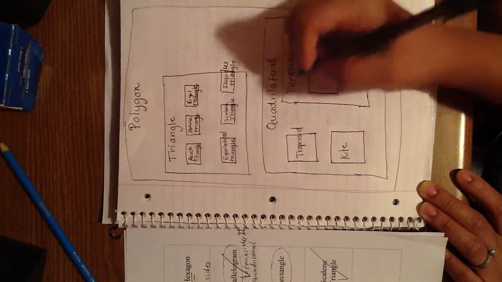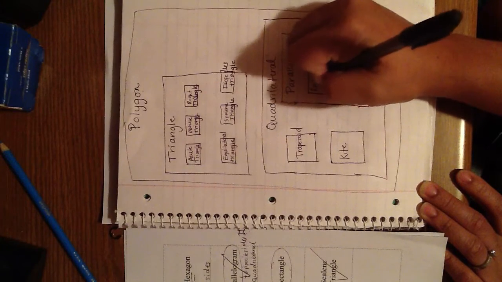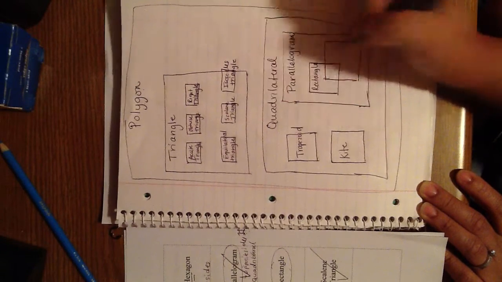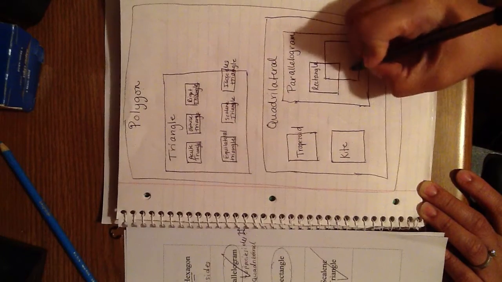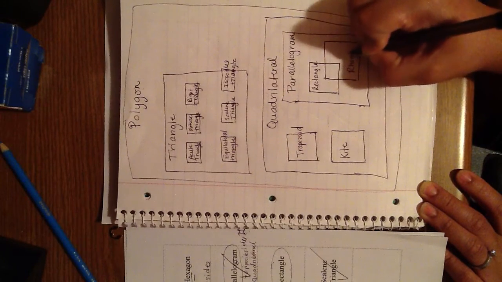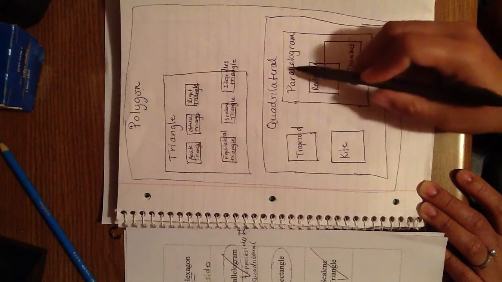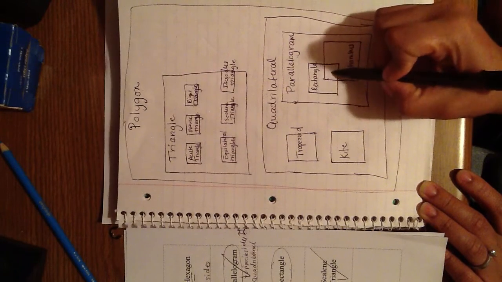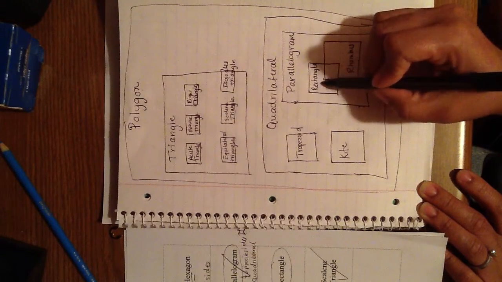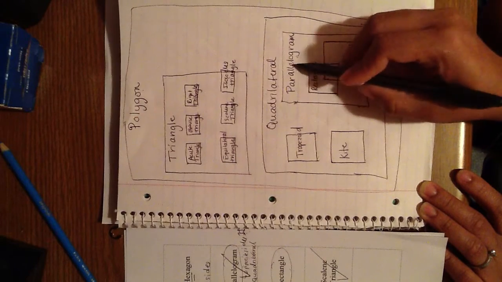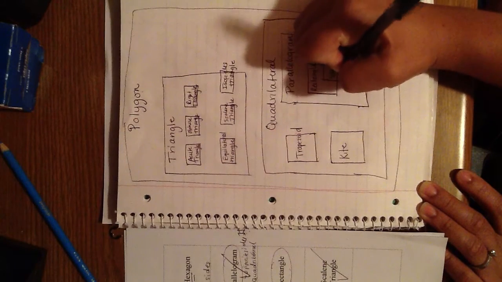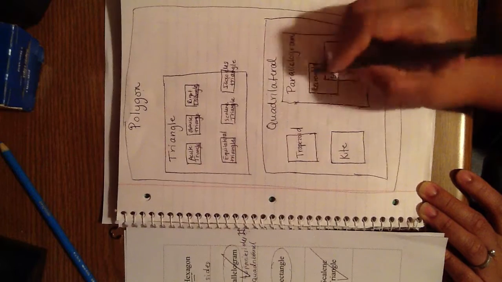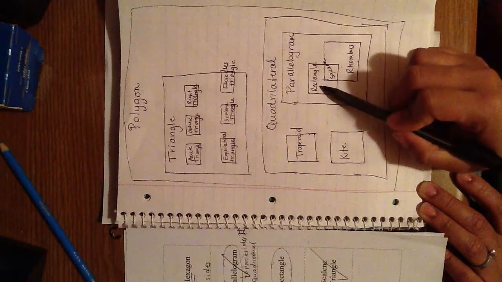And one I can label as a rectangle, and one I can label as a rhombus, because that shows me a rectangle is a parallelogram and a rhombus is a parallelogram. And then something that has both of these, it can be a rectangle, it can be a rhombus, and it can be a parallelogram, is a square. And why can it be all those things? Because it has all the same properties as these things.